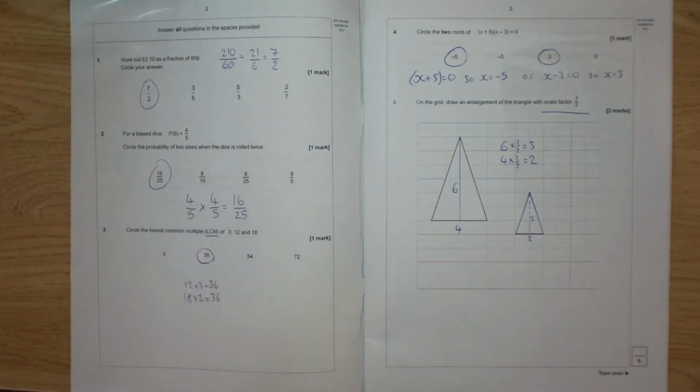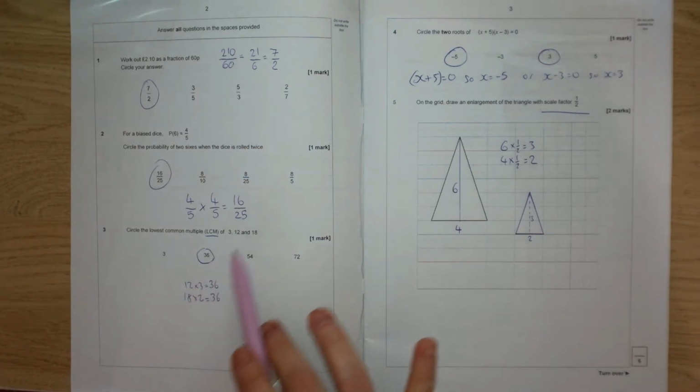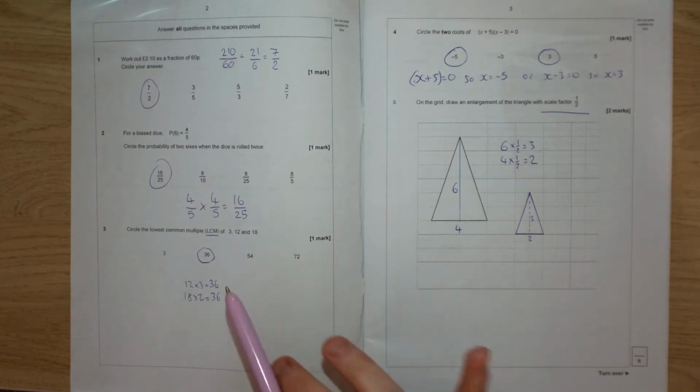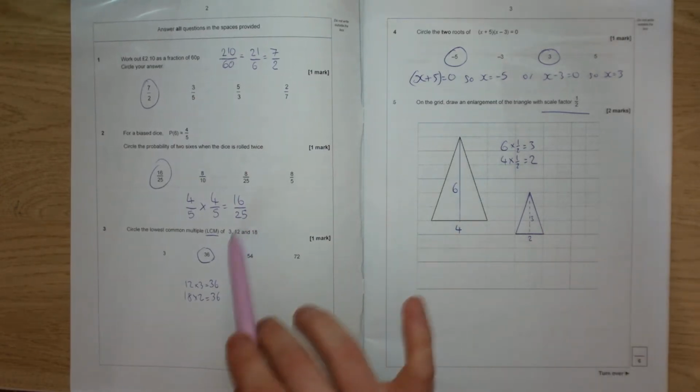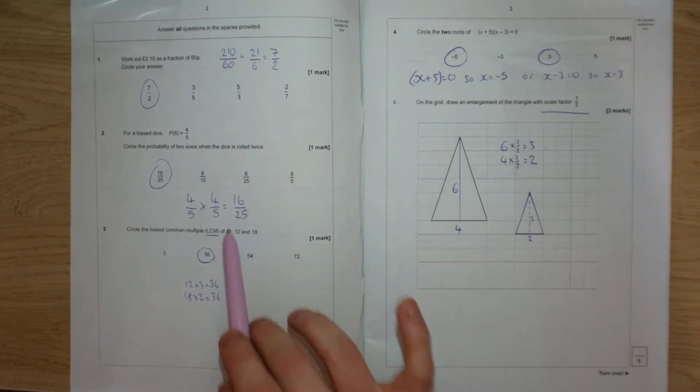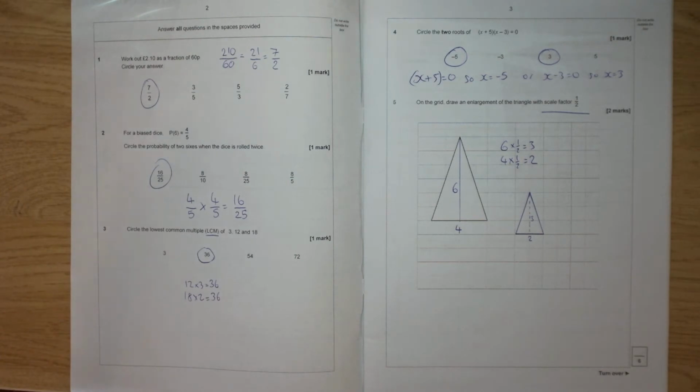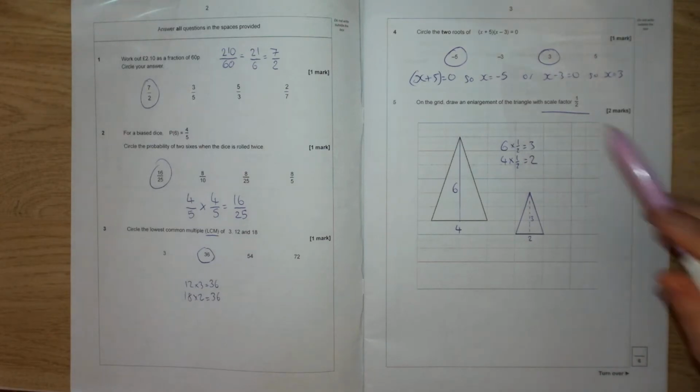Circle the lowest common multiple, LCM, of 3, 12 and 18. So that basically means if you wrote out the 3 times table, the 12 times table and the 18 times table, what would be the first number that appears in all of them? So the first one that's in the 12s and the 18s: 12, 24, 36; 18, 36. It's 36. So therefore, because it's the first one in both of those, 36 is also in the 3 times table because it's 12 times 3. So 36 is the lowest common multiple. You could have done stuff with the prime factors there as well, but no need in that case.